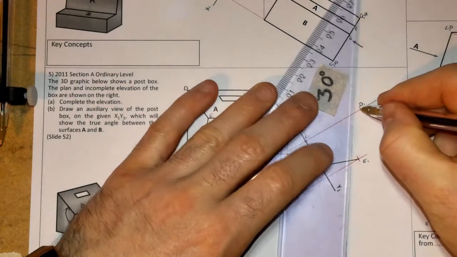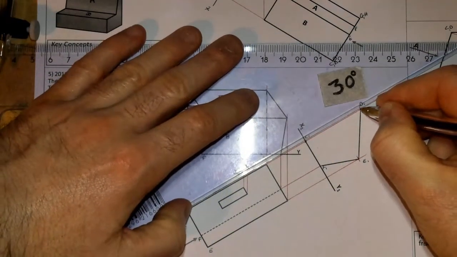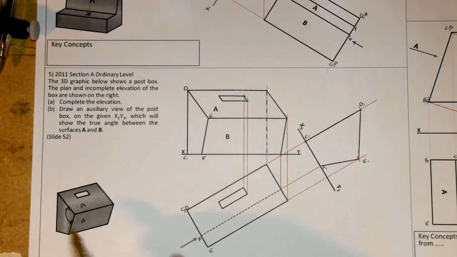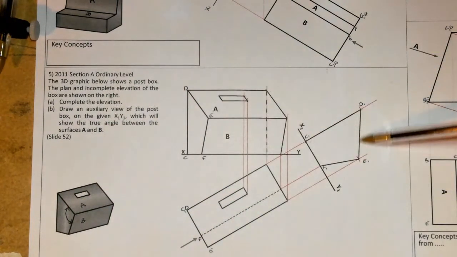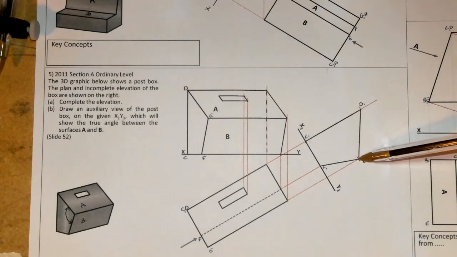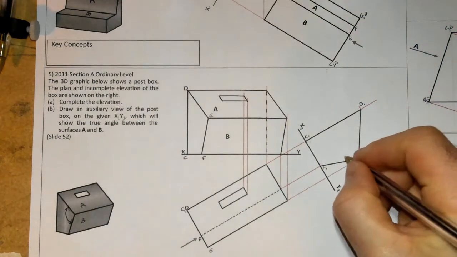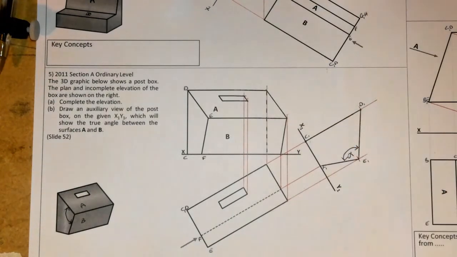Okay, E1, F1, D1. And what we'll actually see here is the true shape of the side of the face. We've got the true shape of this face here, but that true shape shows us the surface A as an edge view, so we're seeing it just as a straight line, and the surface B as an edge view here. And the angle in between the two of those is the true angle between those two surfaces. So once again, get those done nice and quick, guys, and we'll move on to the next part.